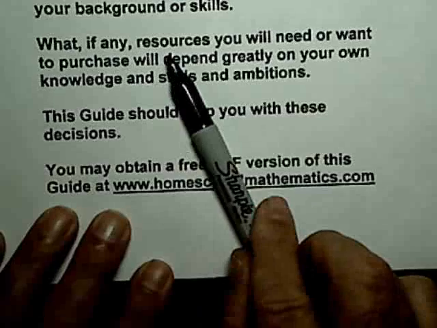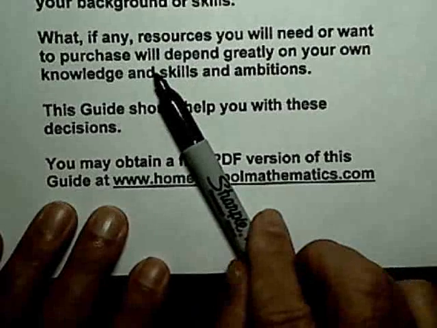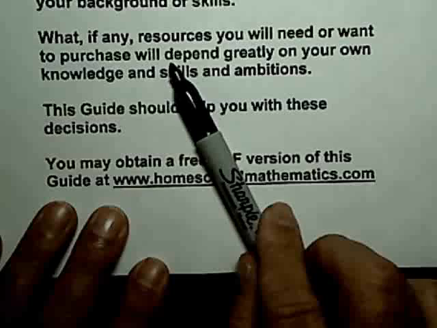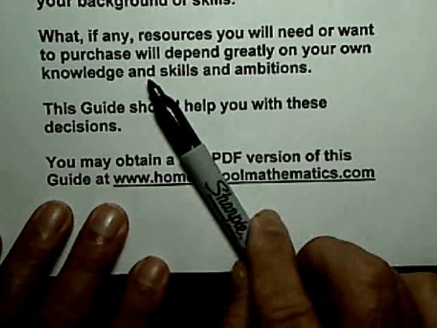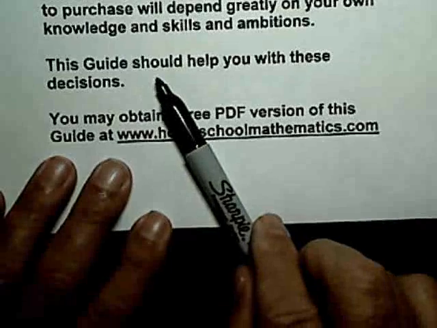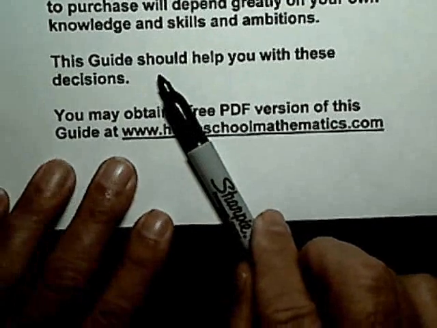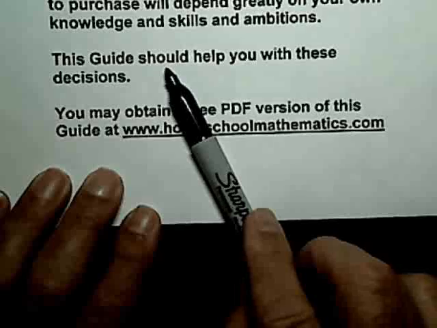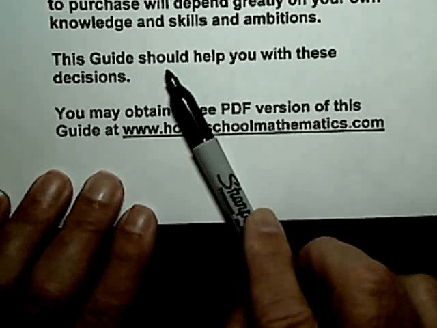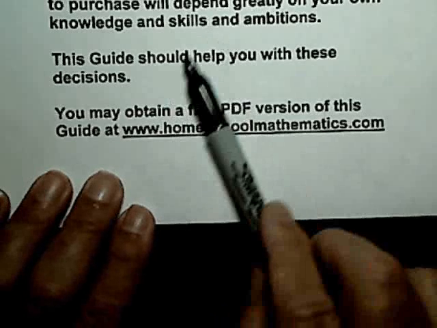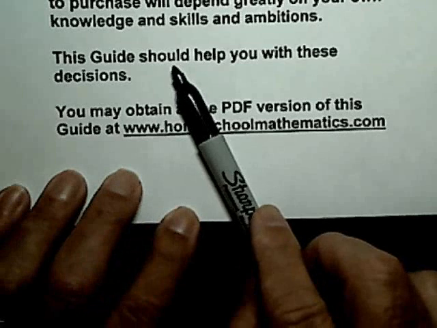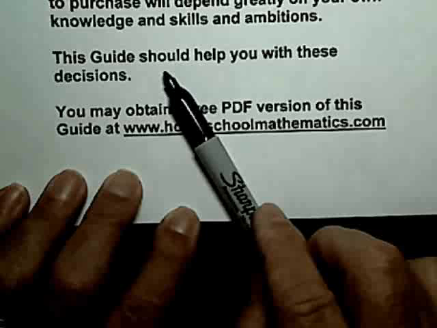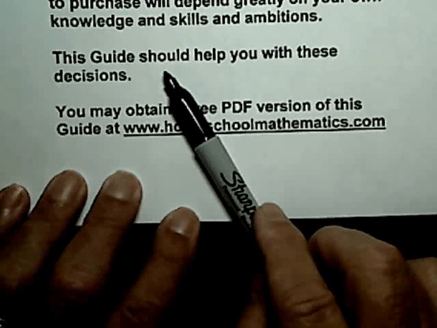Now, I don't know what resources you're going to need to purchase, and it's going to depend a lot on your own knowledge and skills and on your ambitions for you and your students. But this guide is going to help you select that. That's what it's all about. First, you have to understand what your goals are, what you're trying to accomplish, what your resources are, what you're capable of doing, and so on, and then you buy the appropriate resources. One thing I will tell you, there are a lot of resources out there. Some are free and some cost money. And what you use depends really on your own situation.